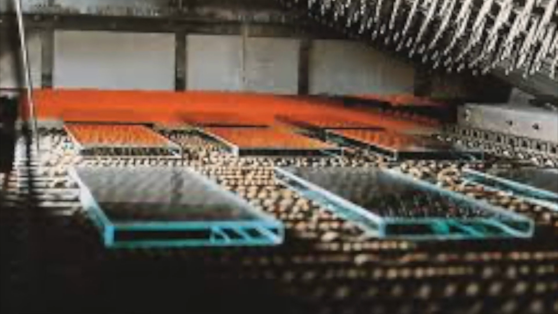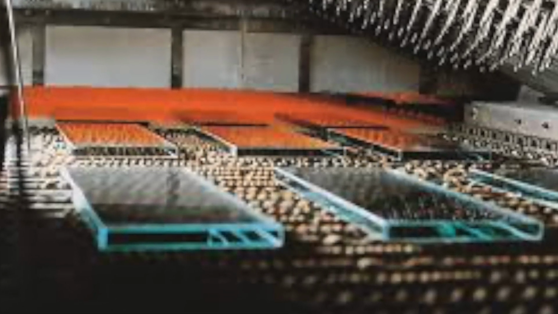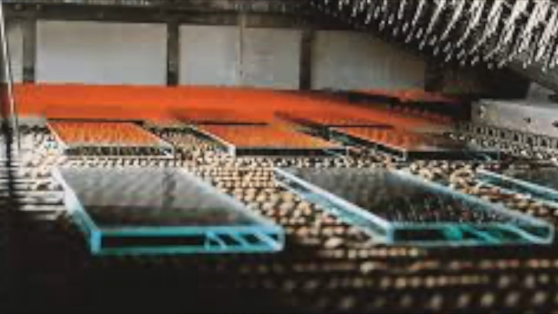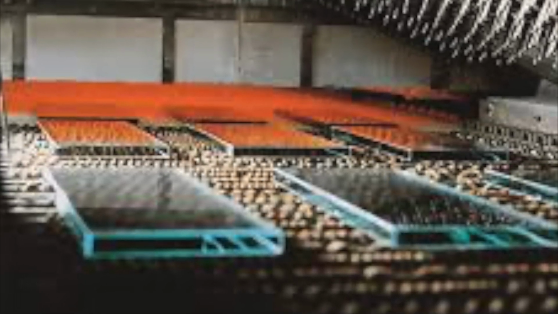Overall, tempering is a process that greatly benefits automobiles. Creating windshields and windows of higher strength is safer for passengers and ensures better protection.